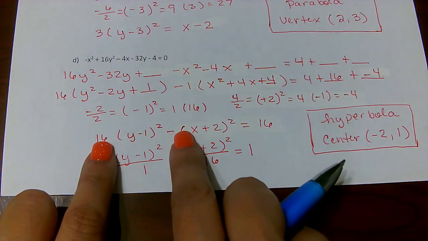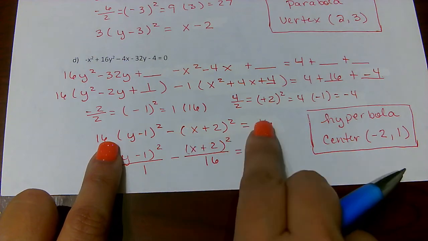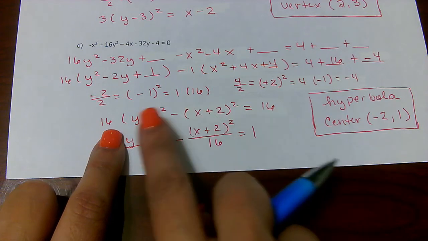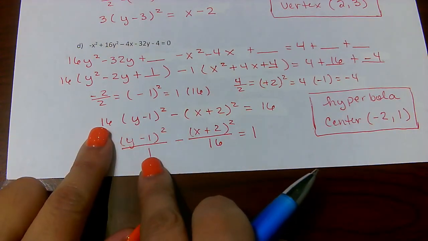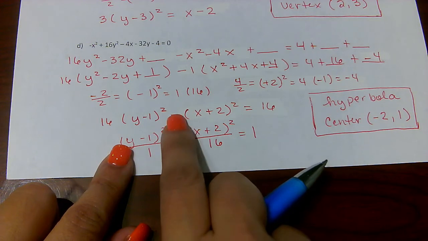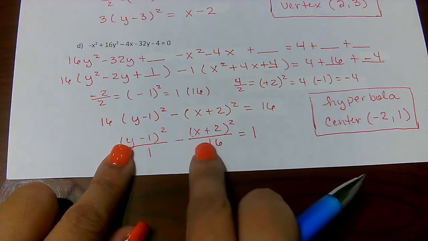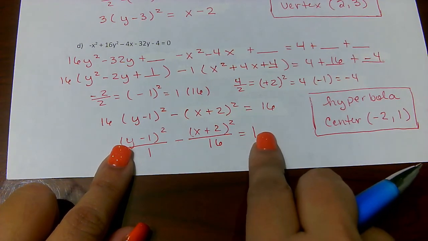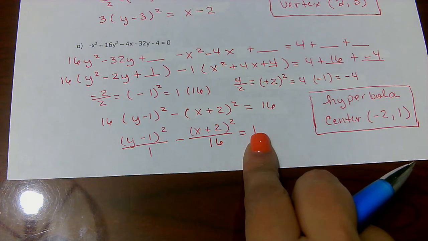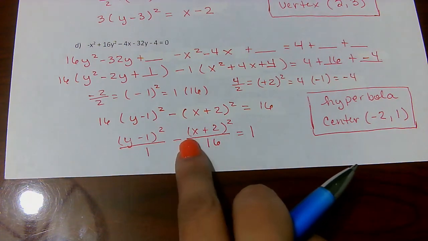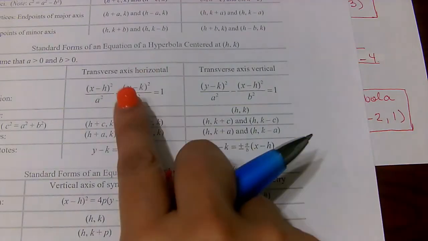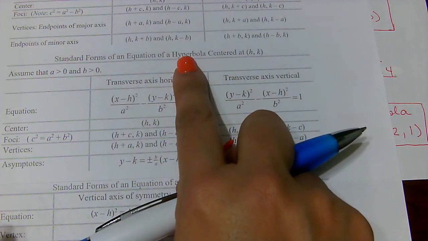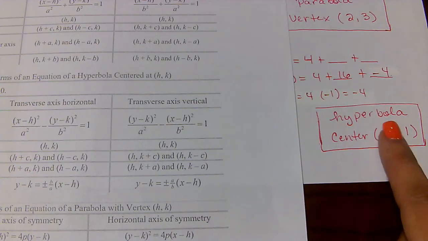Since I don't have the same coefficients for my x and for my y, I'm going to go ahead and set this equation equal to 1 by dividing everything by 16. So 16 divided by 16 is just 1, y minus 1 squared. Bring the negative down, and then here it will be x plus 2 squared divided by 16. All of that is equal to 1, since 16 divided by 16 is 1. When I look at this equation here, I can see that there's a negative sign, and there's only one set of equations that have a negative, and that's going to be for the hyperbola. So here we have a hyperbola equation.